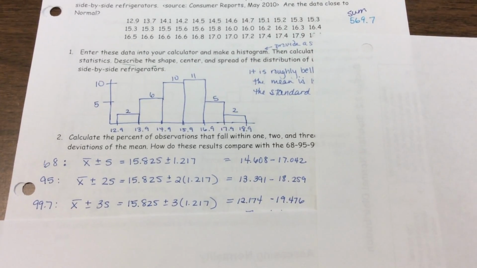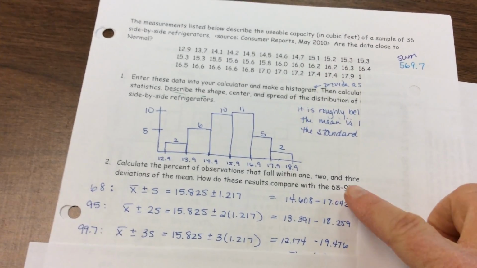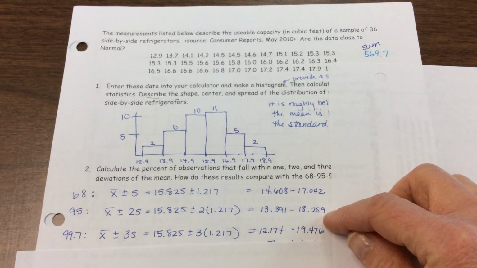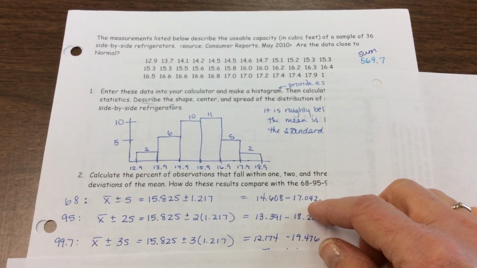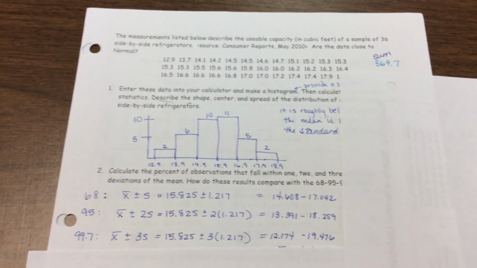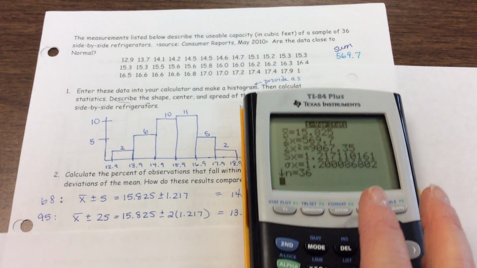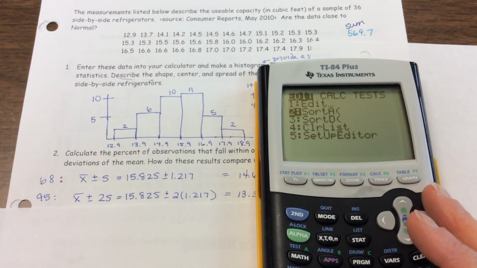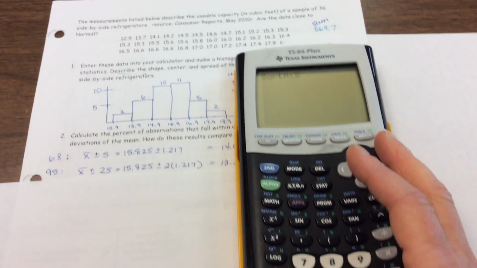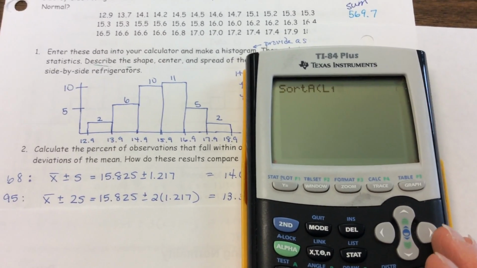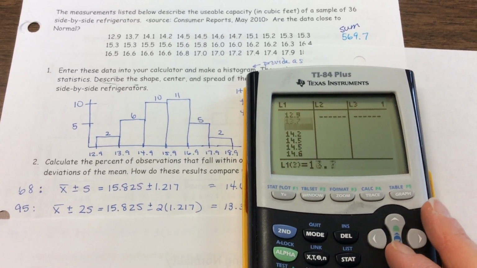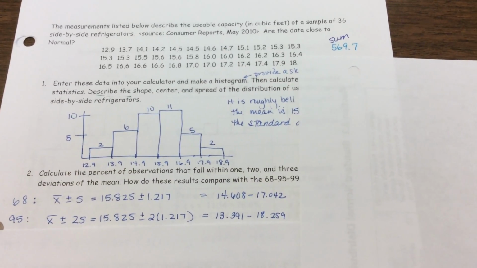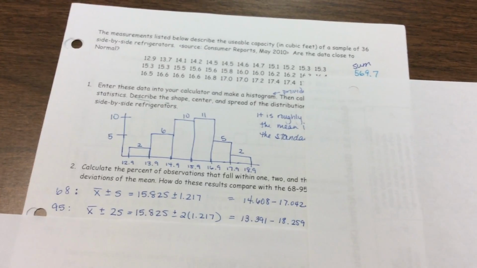There's 36 values in total. So if I count how many of these values are in this boundary and divide it by 36, I'll get an idea of the percent. If I count how many are in here, I'll get an idea of percent. There's a couple ways you can go about doing that count. Just another trick here on the calculator. If you go to stat again and you go to number 2, sort, I can tell my calculator to sort list 1. And now when I go back in here, everything is in order, so it's easier for me to figure out how many values are in that interval. So like I said, all I'm doing here is just counting.